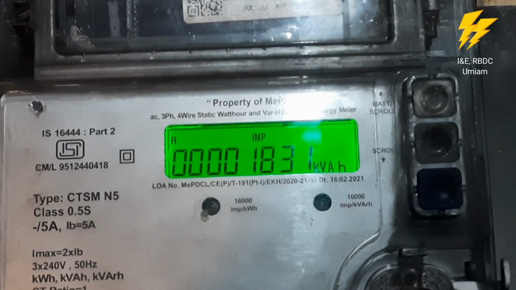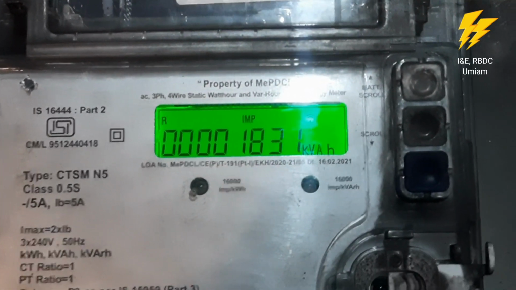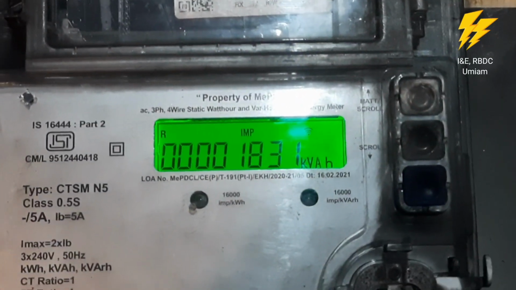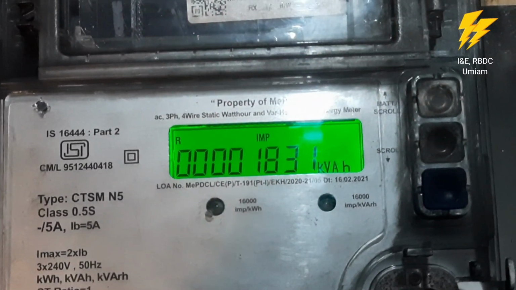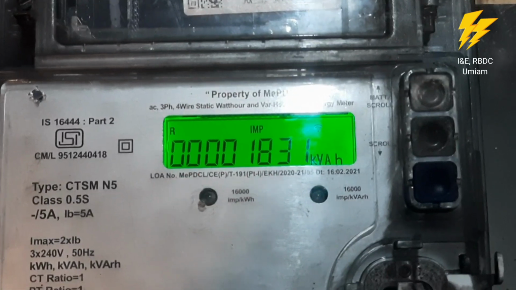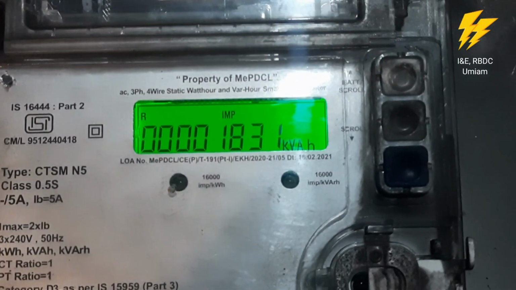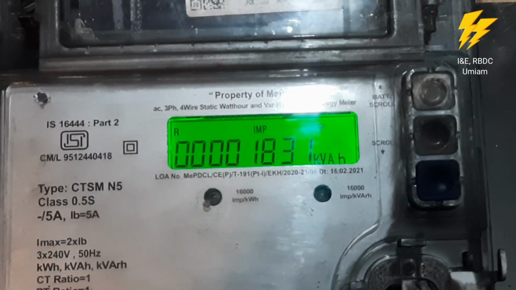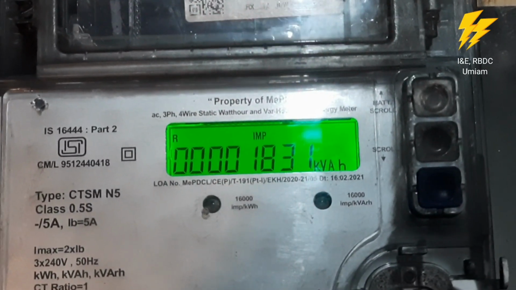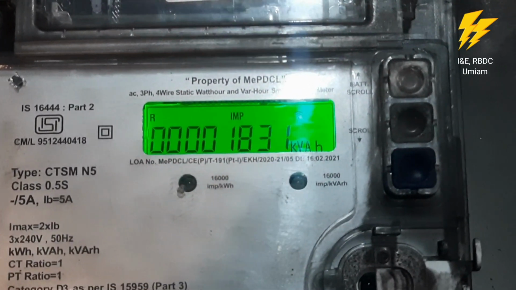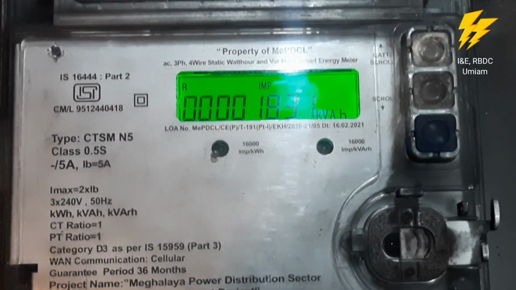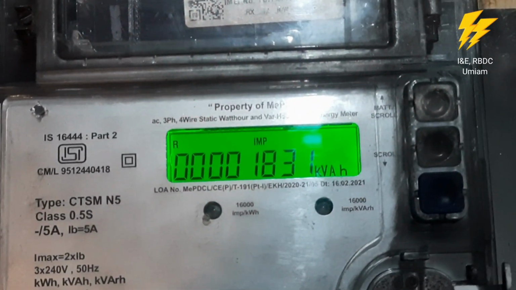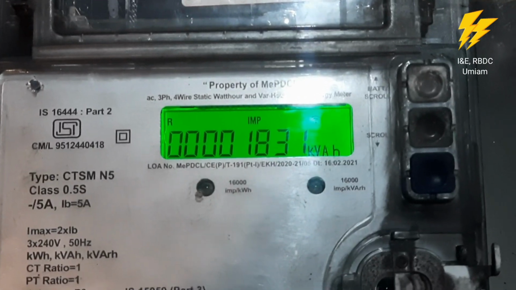So like I said, this meter is a CT-PT operated meter. Then you have to also multiply with the MF, just like in the present case. If I'm using a CT of ratio 50/5, then the MF will be 10. So 1831 kVAH into 10, it will give you 18,310 kVAH, which is quite a high value. So this is the kVAH.